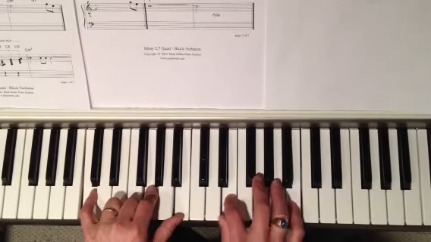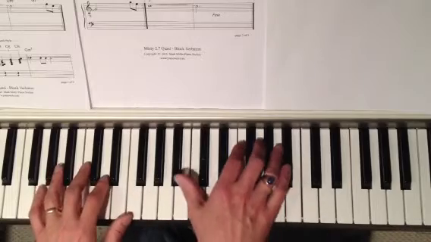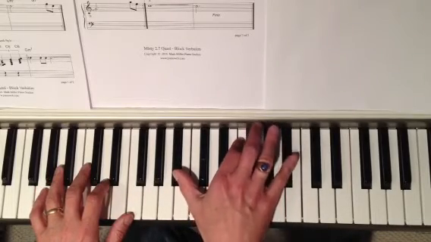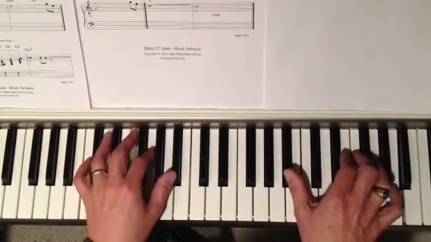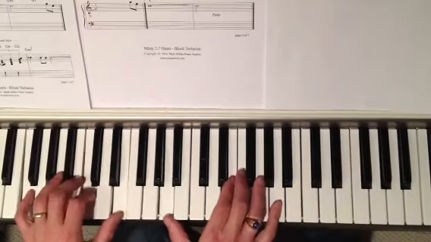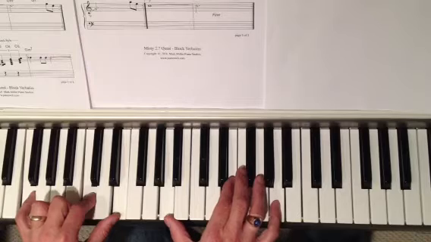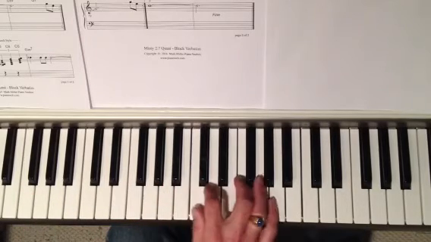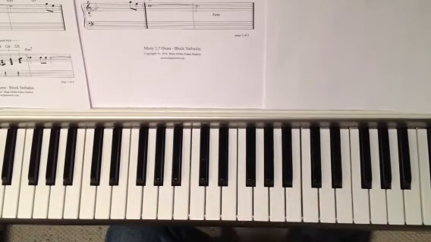So right hand's 3, 7 melody, right hand is 7, 3 melody, 3, 7 melody. Now, here comes the quasi-block. Now, this is very important.